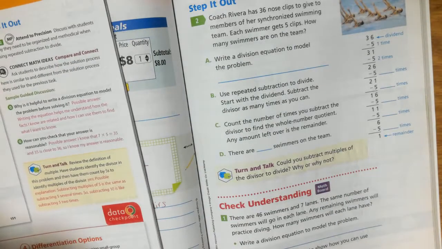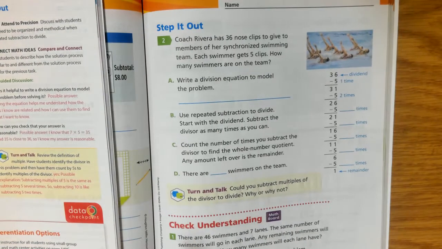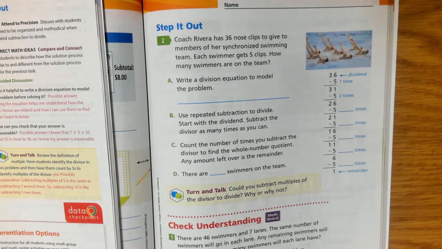So let's go to the step it out section. Coach Rivera has 36 nose clips to give to members of her synchronized swimming team. Each swimmer gets 5 clips. How many swimmers are on the team?